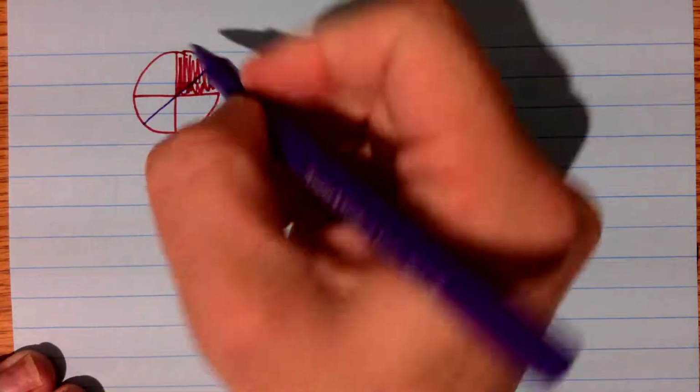And if we have 1/4 here, we could find fractions that were equivalent to 1/4 by continuing to divide our whole. So we could find out that 1/4 was the same as 2/8.